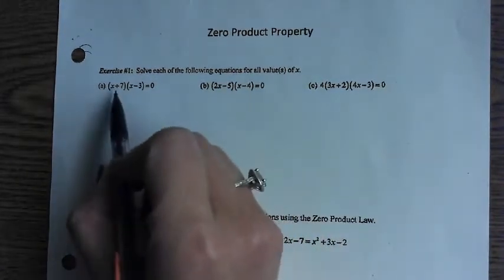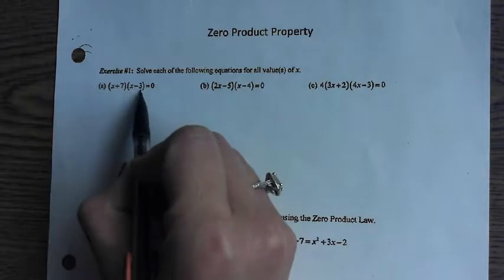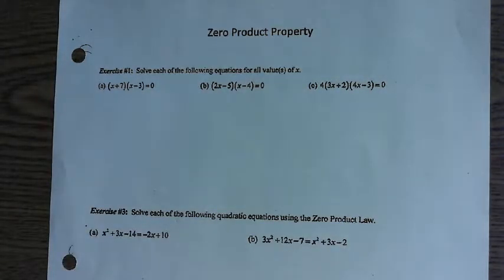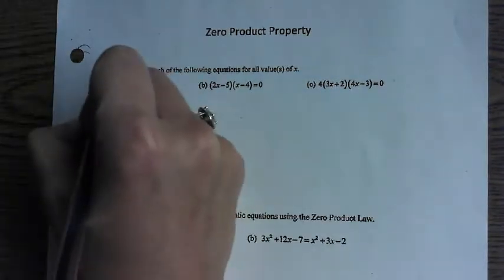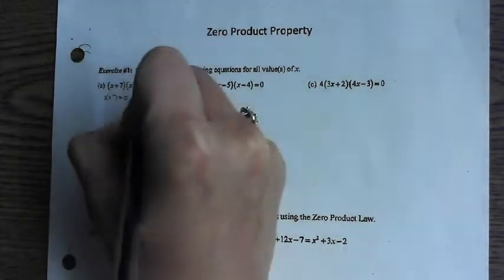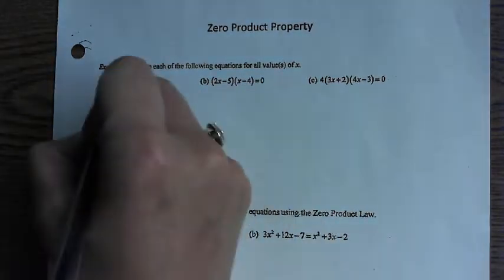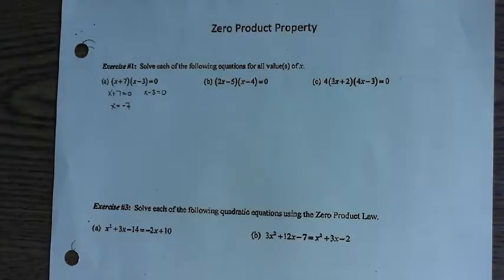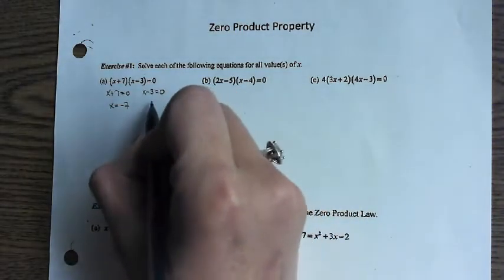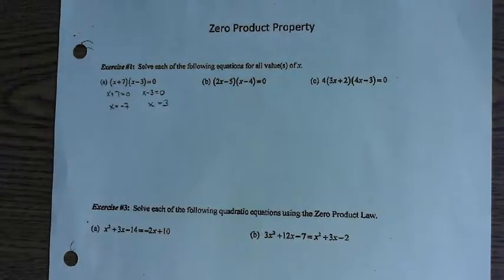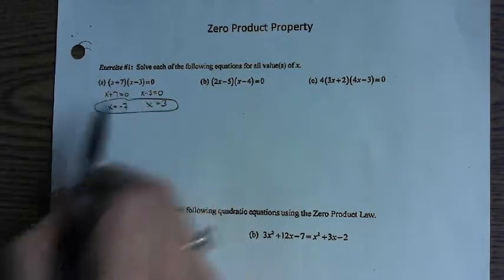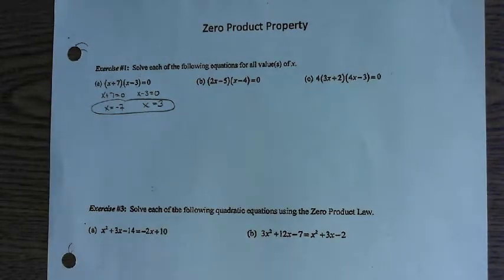So when we know that two factors, x plus 7 times x minus 3, two things being multiplied equals 0, then either the x plus 7 could equal 0 or the x minus 3 could equal 0. If x plus 7 equals 0, then x equals negative 7. If x minus 3 equals 0 and you solve that, then x would have to equal 3. And those are your two solutions. Good? That's what teeing it up actually is. It's using this zero product property.